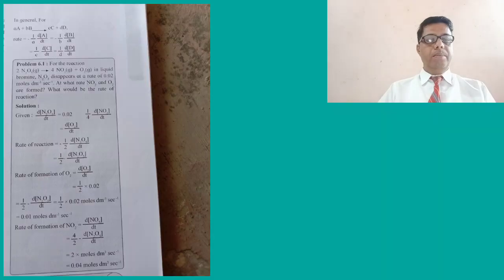aA plus bB gives cC plus dD. Here small a, small b, small c, small d represent the number of moles of that particular species. That is, small a represents the number of moles of A, small b represents the number of moles of B, and c and d likewise. And capitals show the species A, B, C and D.